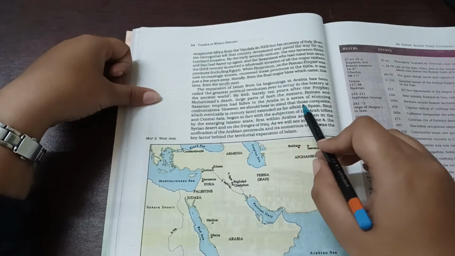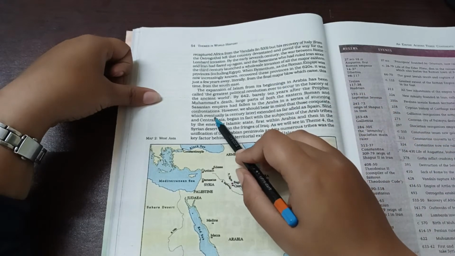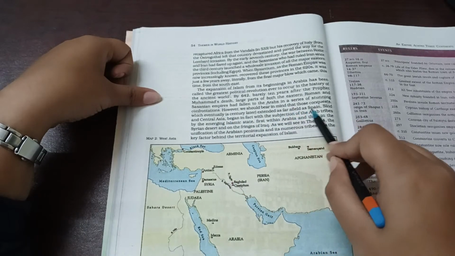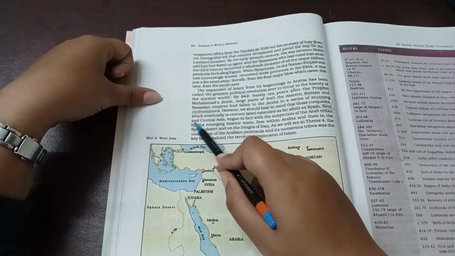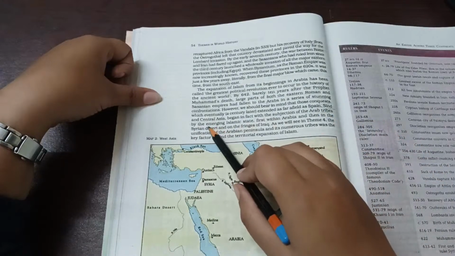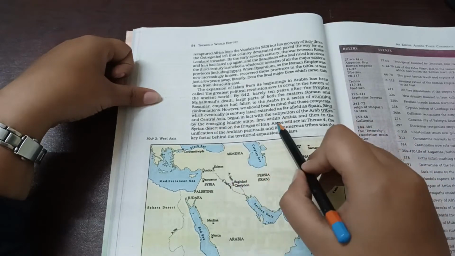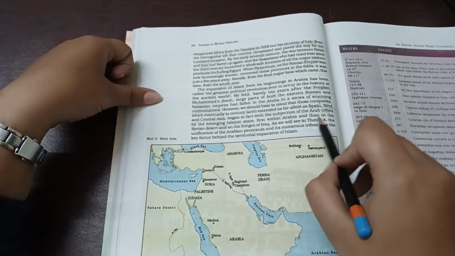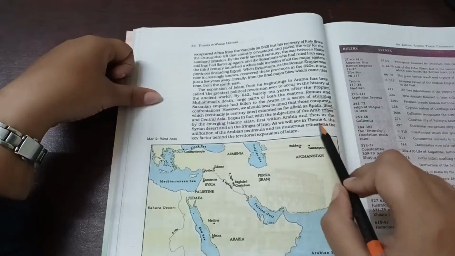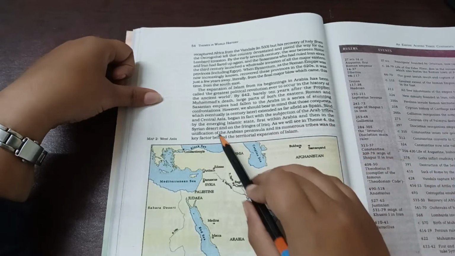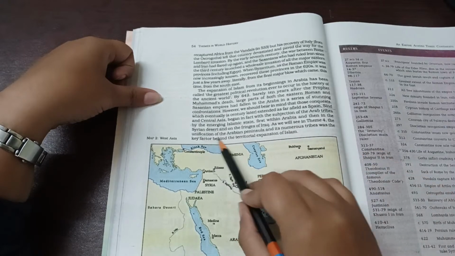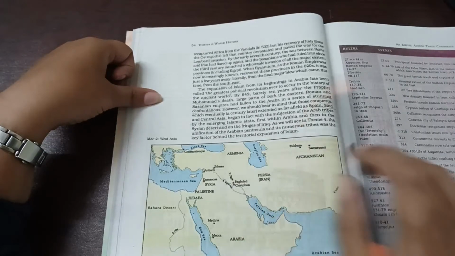However, we should bear in mind that those conquests, which eventually, a century later, extended as far afield as Spain, Sindh, and Central Asia, began in fact with the subjection of the Arab tribes by the emerging Islamic State, first within Arabia and then in the Syrian desert and on the fringes of Iraq. As we will see in theme 4, the unification of the Arabian Peninsula and its numerous tribes was the key factor behind the territorial expansion of Islam.